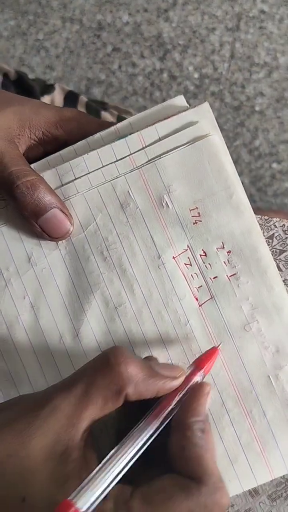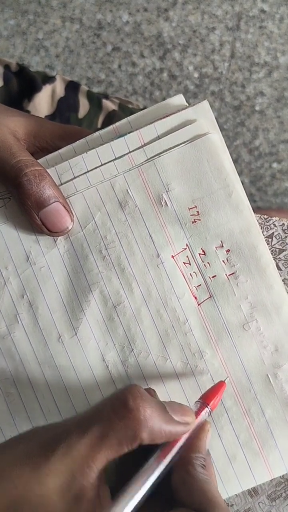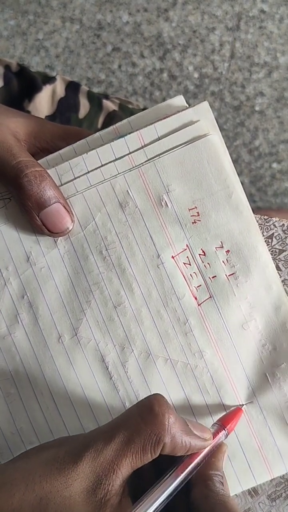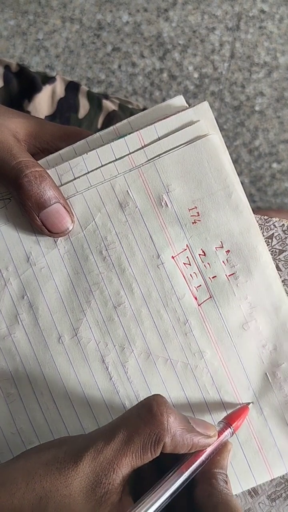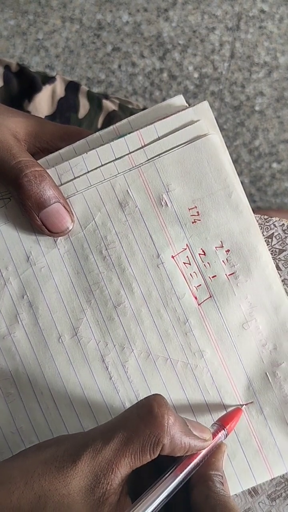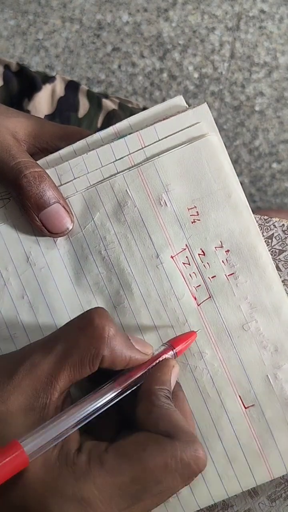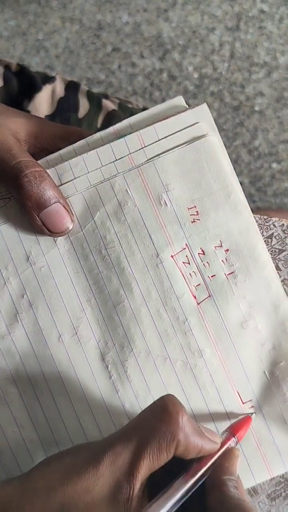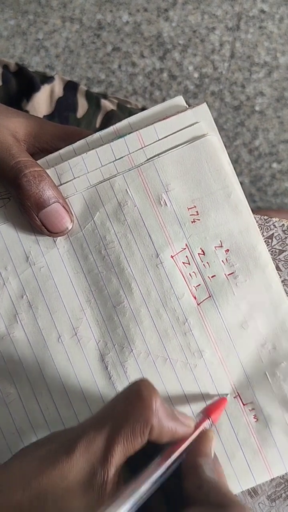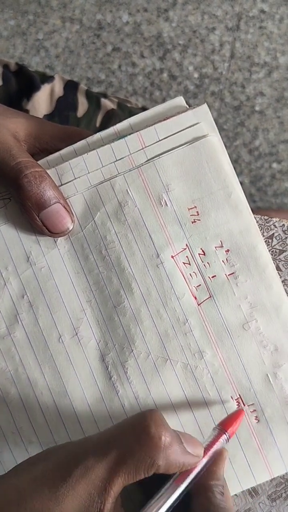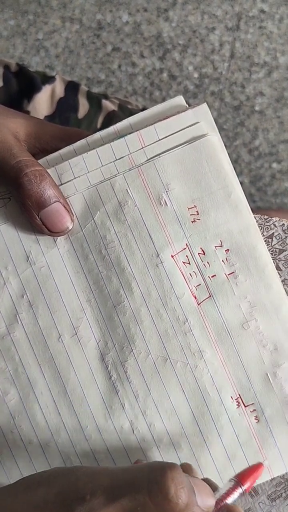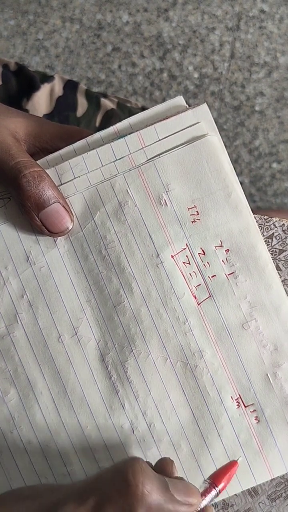Now initially we assumed that for the vertical 1 meter, for the slope of the vertical 1 meter, we considered z as a horizontal distance. So finally we got the z value as 1. Means for vertical 1 meter we have to consider 1 meter as the horizontal distance. So the ratio of the vertical to the horizontal must be equal to 1:1.